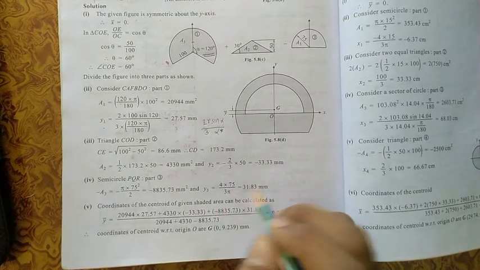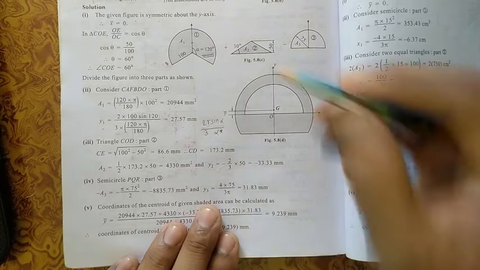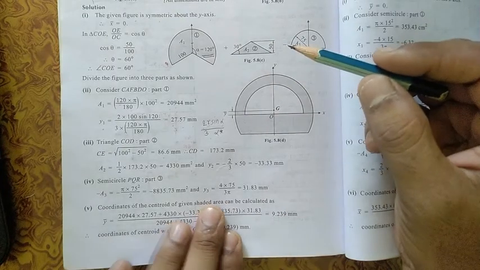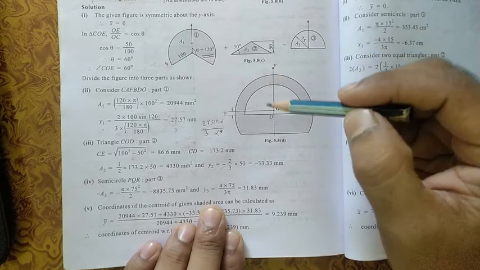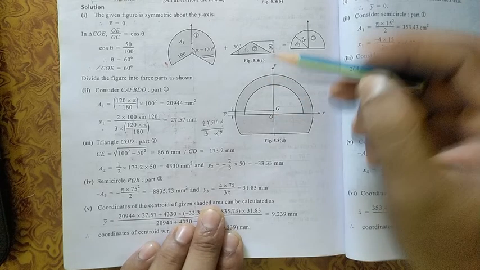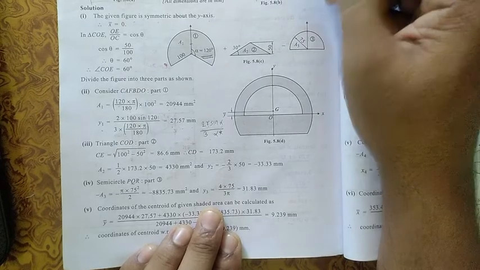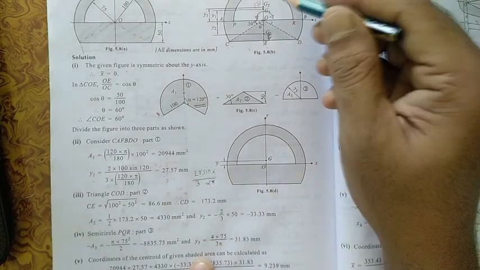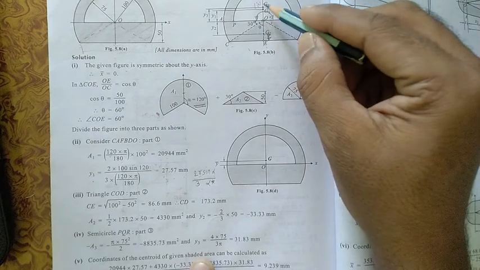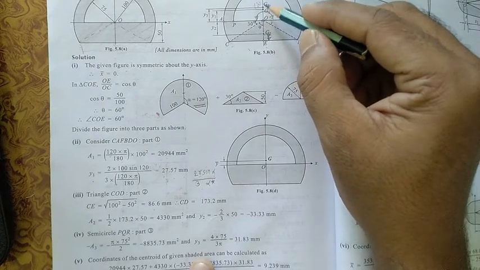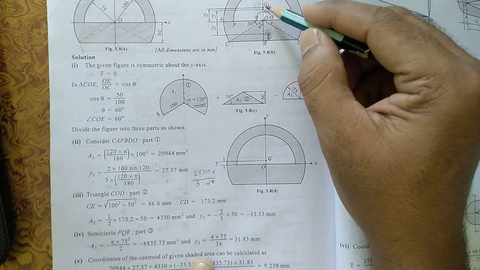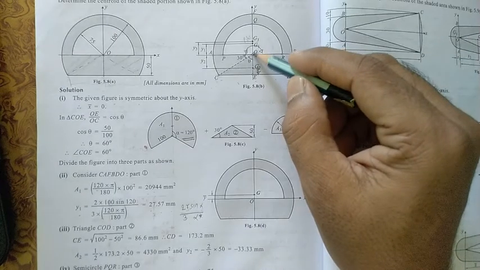And what's about the y3? So y3 we can get. So here is that semicircle. What's about the y3? I need the distance of this one. This distance. Just focus on this one semicircle. I want this distance. Okay. Now we are moving towards the positive side of that x-axis. Here is that semicircle. Okay.